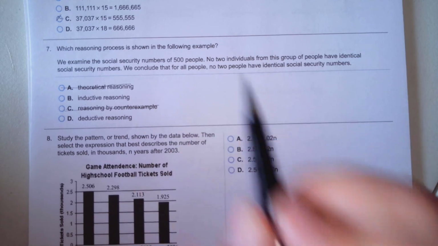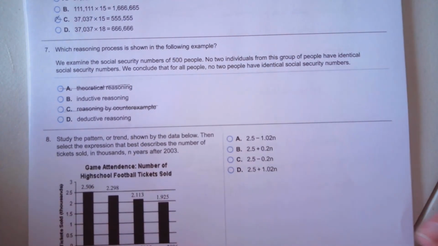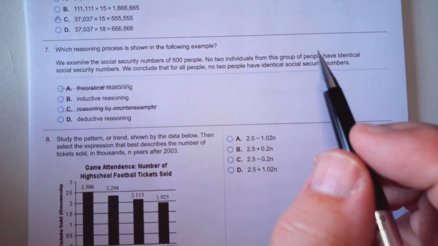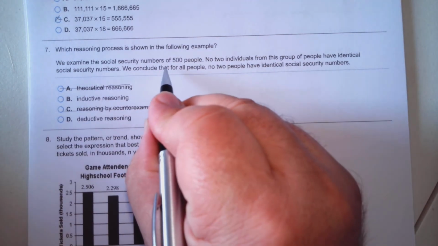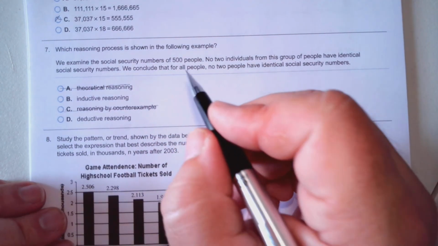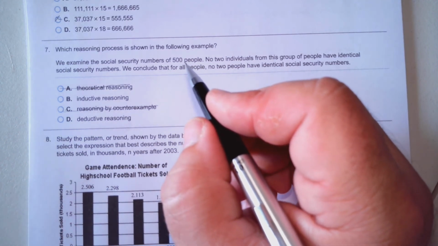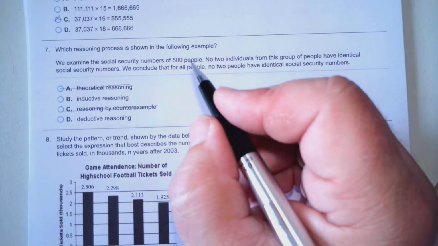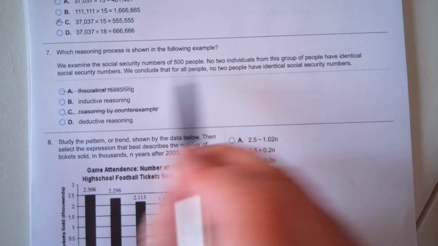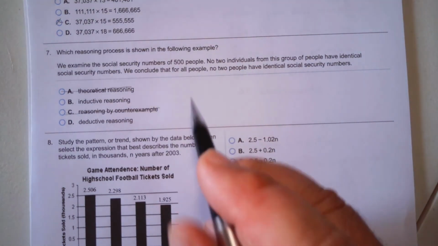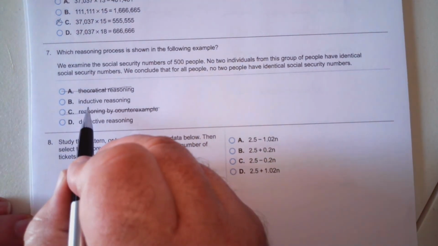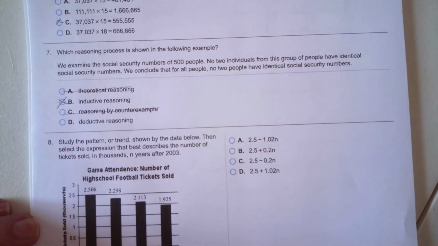It's just a statement. So it's either inductive or deductive. And we begin with specific information, because remember, we're observing these Social Security numbers. So since we're going from specific to general, it's inductive.